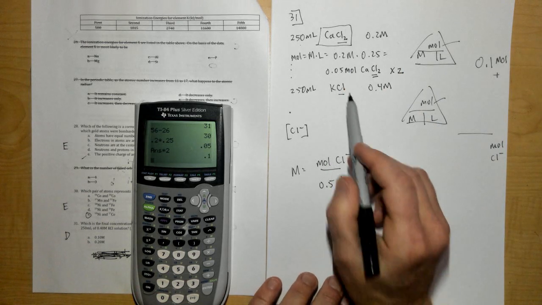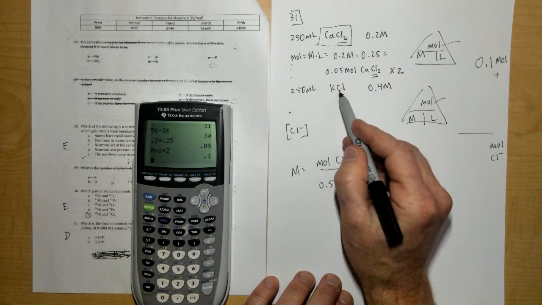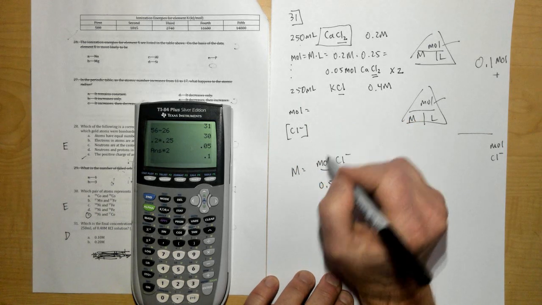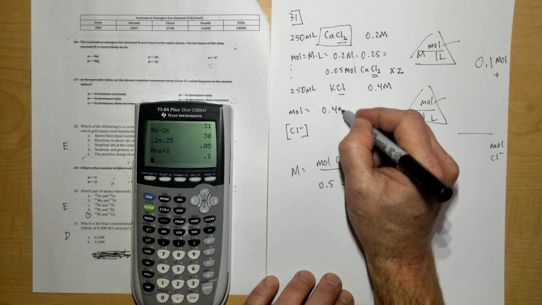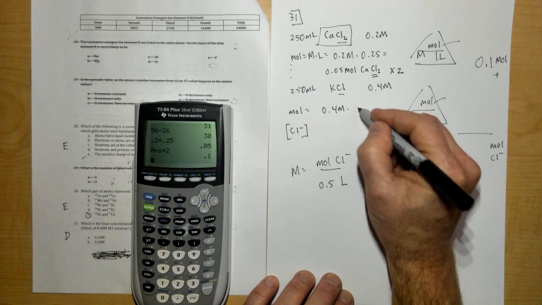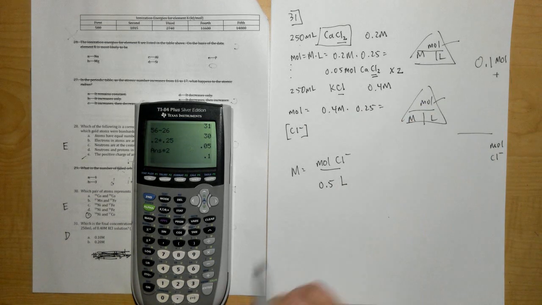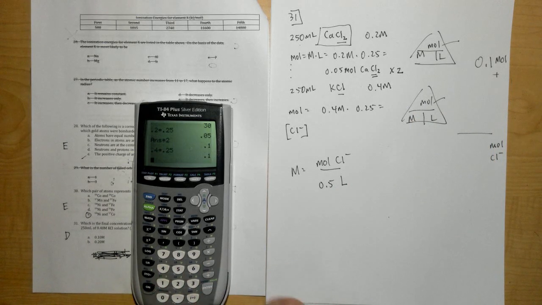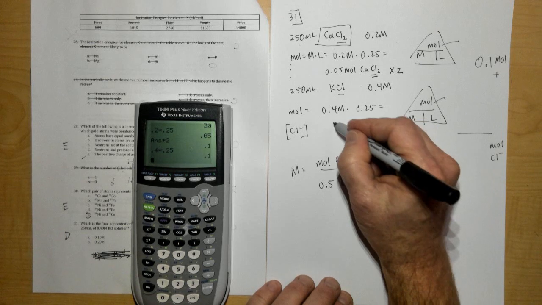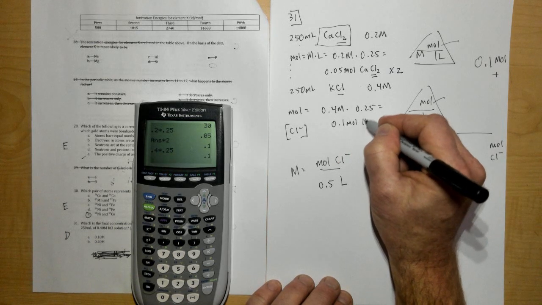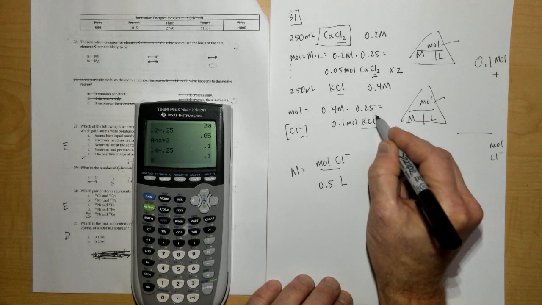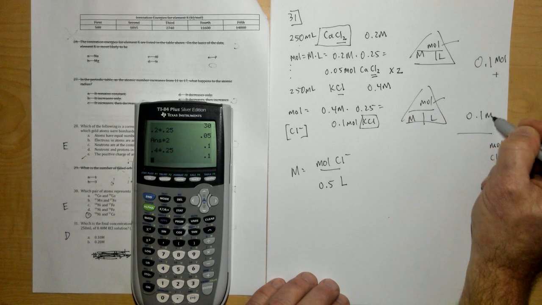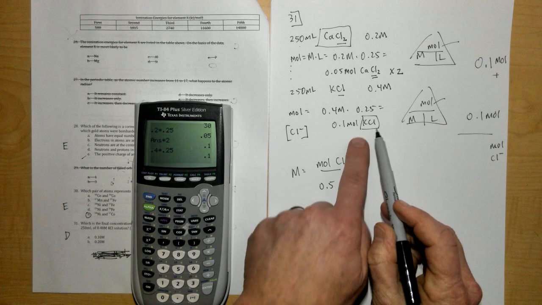Now my chloride ion from my KCl is going to be 1 to 1, so this one's easier. So my moles here is equal to my molarity, which is 0.4 molar, times my liters, which is 0.25, and I think I can do this one in my head, 0.4 times 0.25, but I'm going to put it in my calculator just to make sure. And I have 0.1 moles of KCl. And for every KCl, there's one Cl minus, and so I have 0.1 moles of Cl minus from this as well.